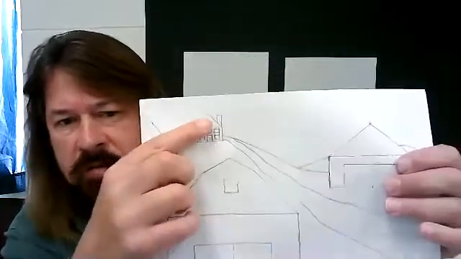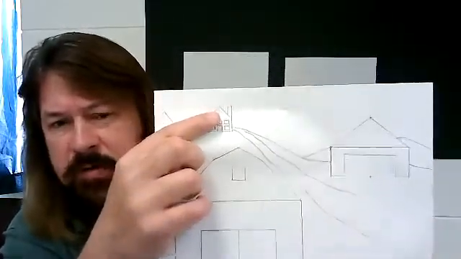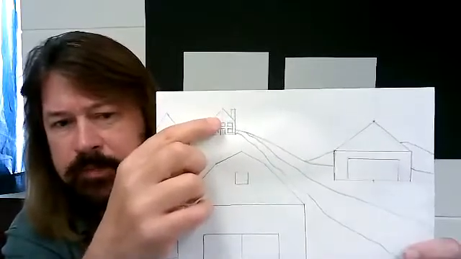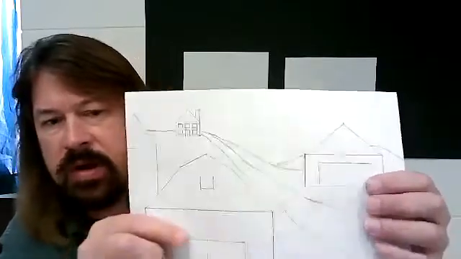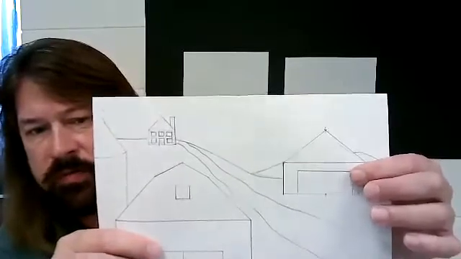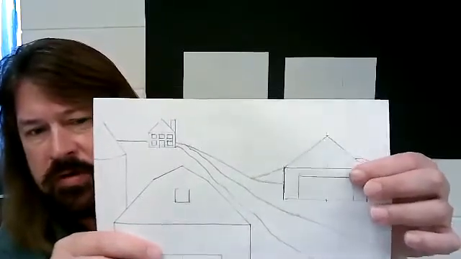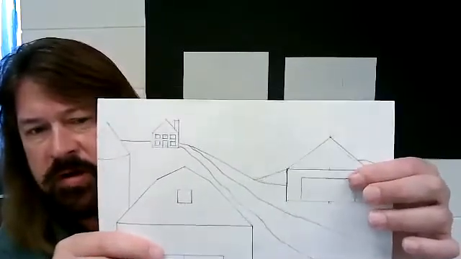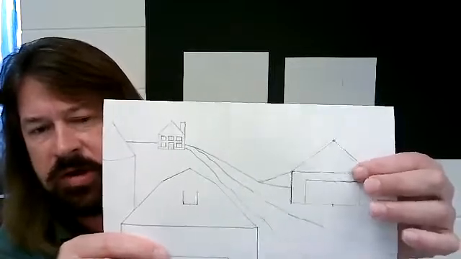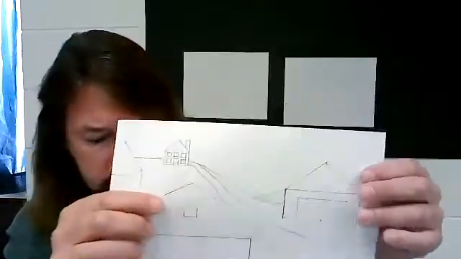The background is the part that's furthest from the viewer. In the middle ground, where the storage building is here, that's in between the foreground and the background.